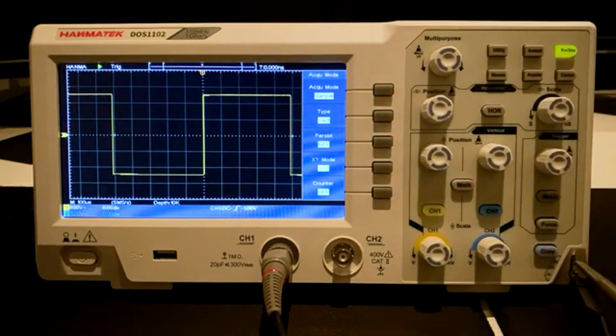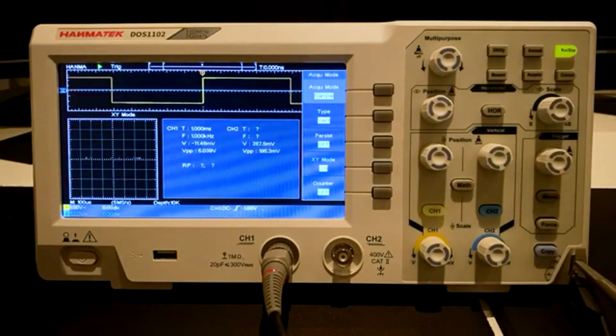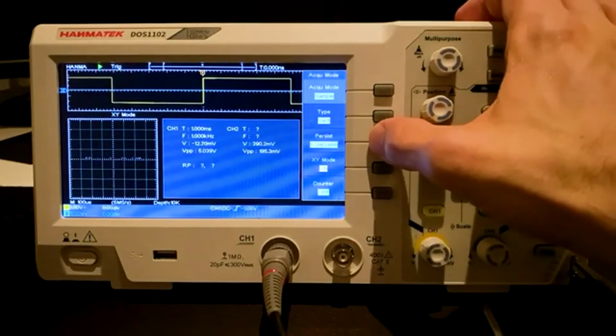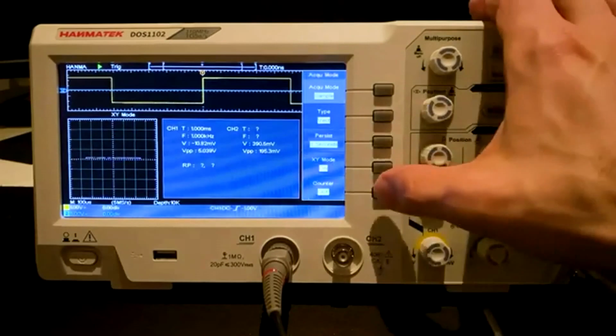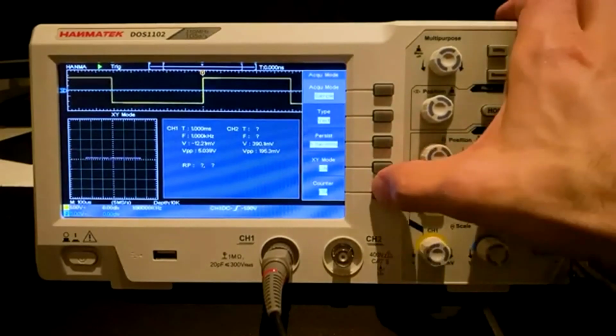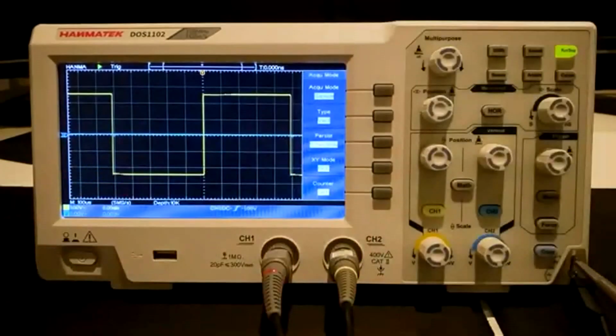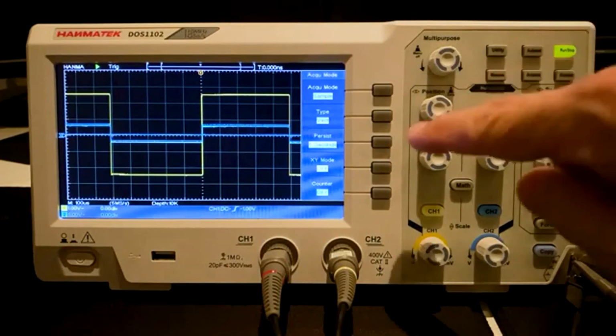In XY mode, you can display Lissajous figures. The persistence is set to 5 seconds. A line is created parallel to the x-axis. Now the second channel, channel 2, is switched on. The XY mode is selected again.